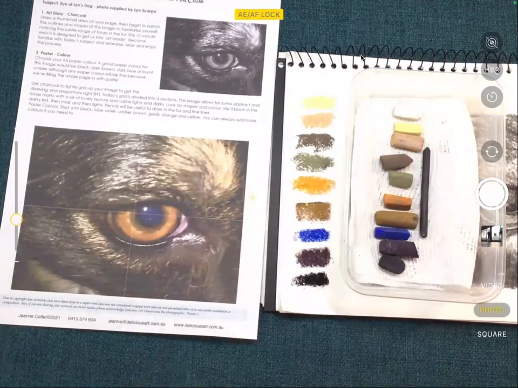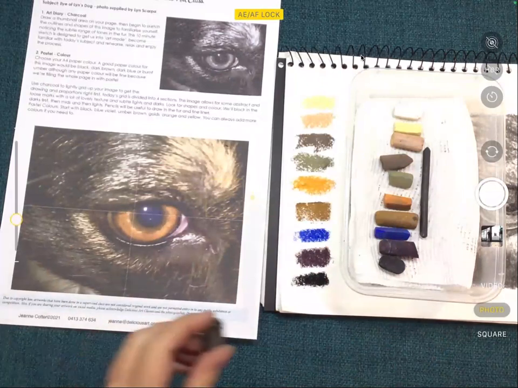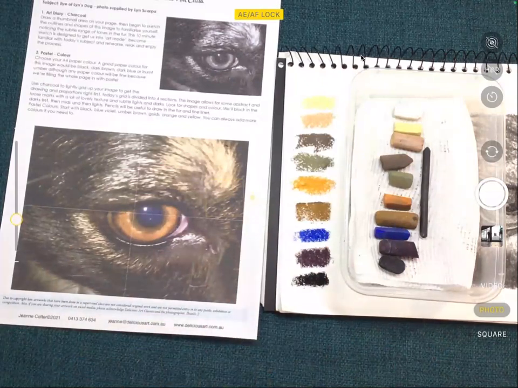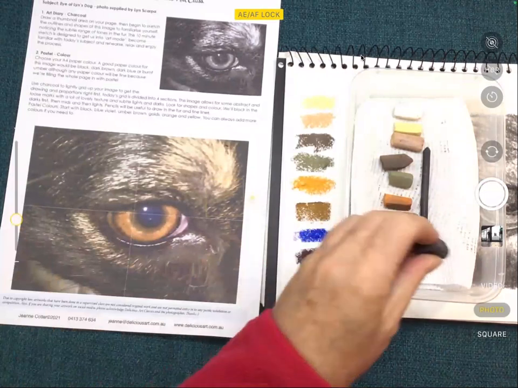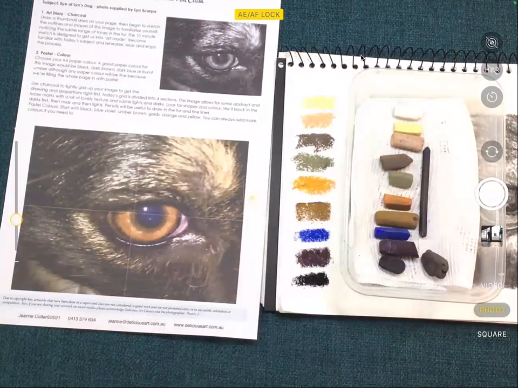And the other thing you might want is a bit of charcoal and, of course, your kneadable eraser, which I need to find a new one of because this one's getting pretty grubby. So that will be our little toolbox for today.